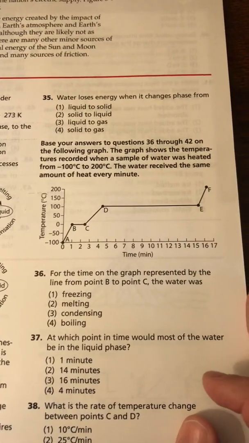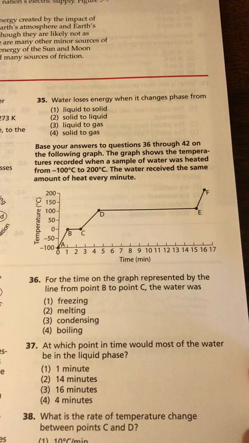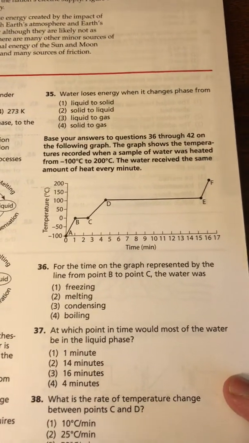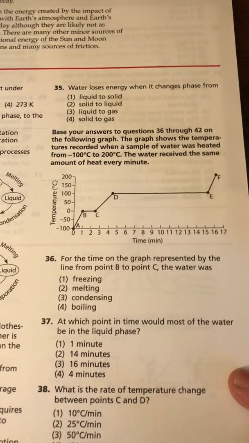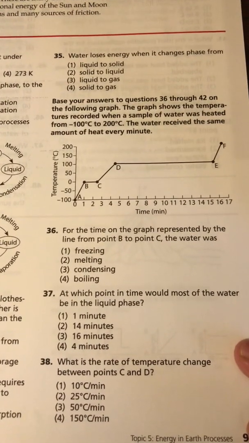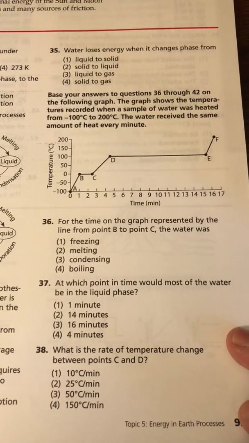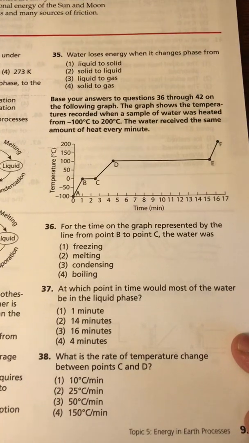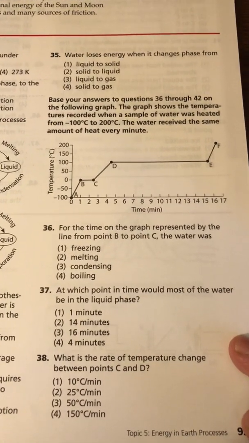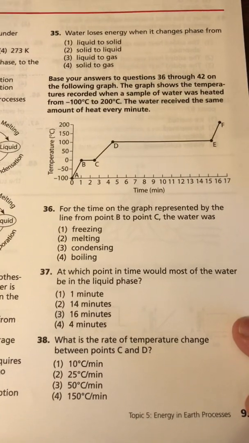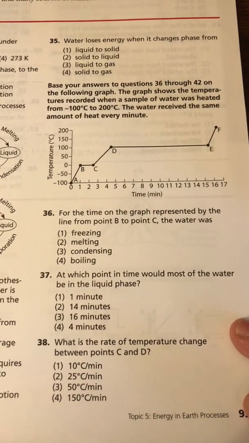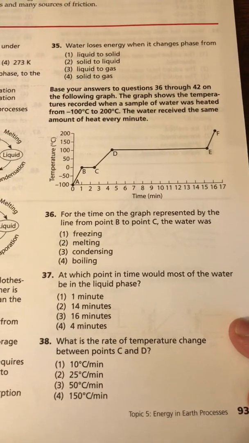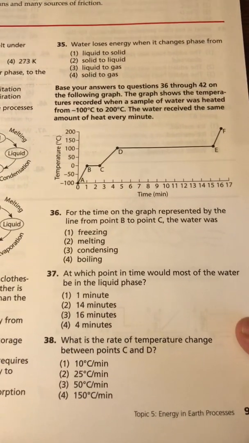Number 35. Water loses energy when it changes phase from liquid to solid, solid to liquid, liquid to gas, or solid to gas. Base your answers to questions 36 through 42 on the following graph. The graph shows the temperatures recorded when a sample of water was heated from 100 degrees Celsius to 200 degrees Celsius. The water received the same amount of heat energy every minute. Number 36. For the time on the graph represented by the line from point B to point C, the water was freezing, melting, condensing, or boiling.